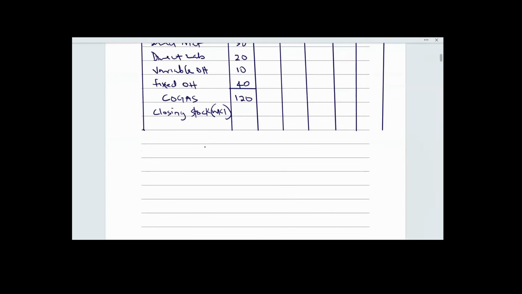So here is 24. So 120 minus 24 will give us 96,000. What do we call this 96,000? Cost of goods sold. Yes. Cost of goods sold. Thank you.